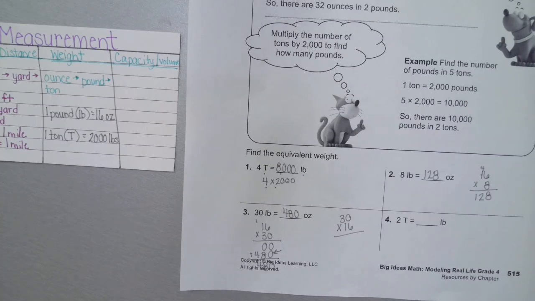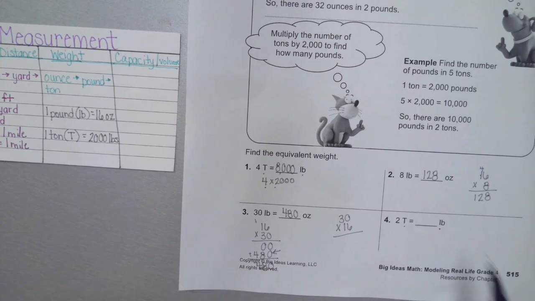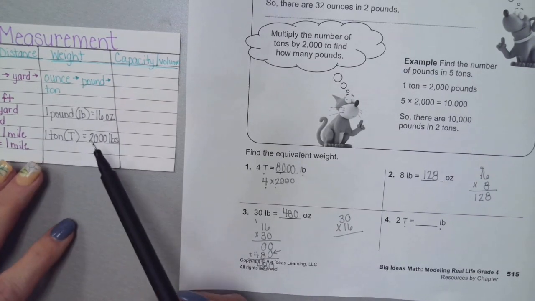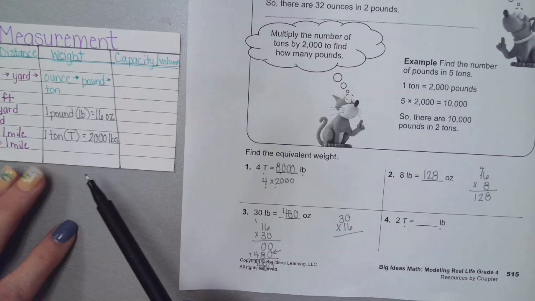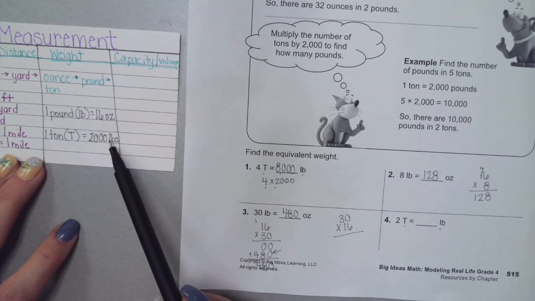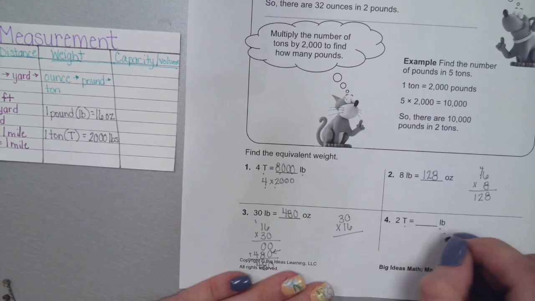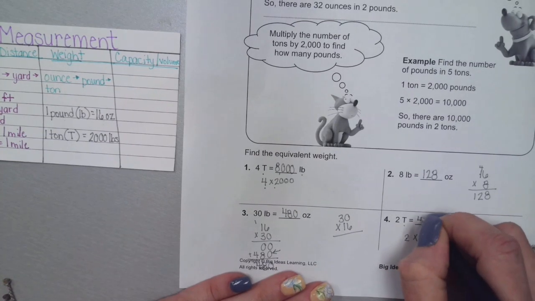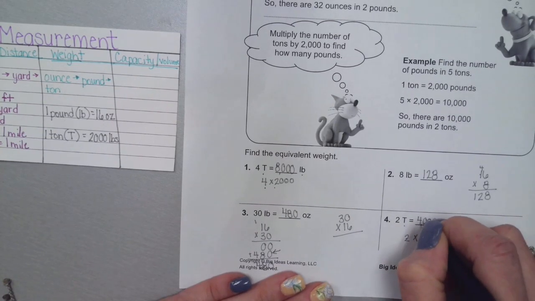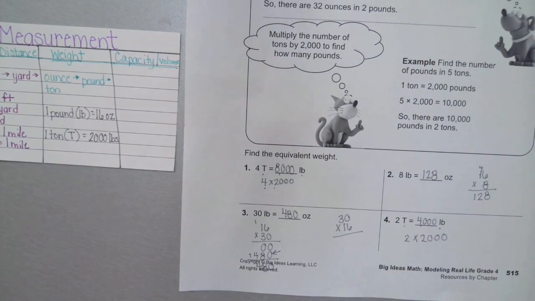All right, here we go. I've got tons to pounds. Tons to pounds is how many? 2,000. So I'm going to have to multiply 2,000 times 2. 2 times 2 is 4. So 2 tons is 4,000 pounds.